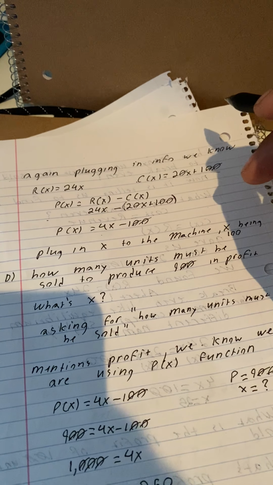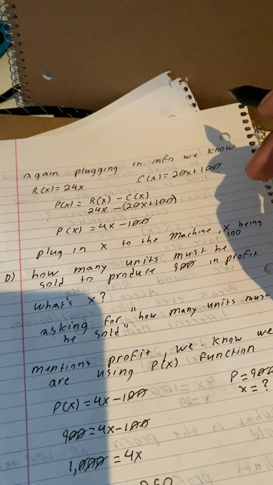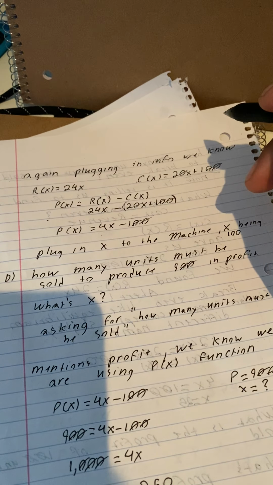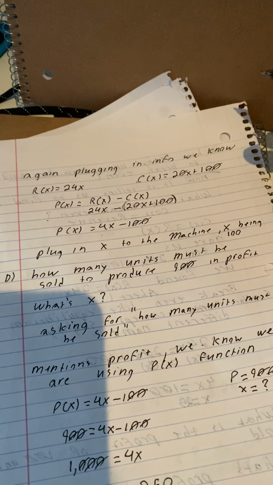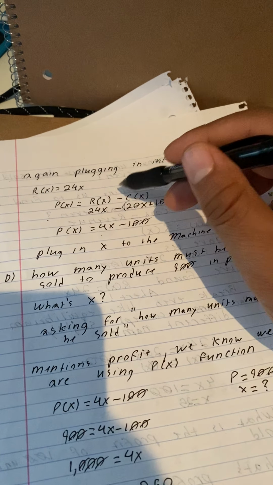If you ever hear someone say net worth, it's all the money they have minus all the costs that they need to have, like bills and stuff. That's net worth. Net profit, profit's the same thing, revenue minus cost.